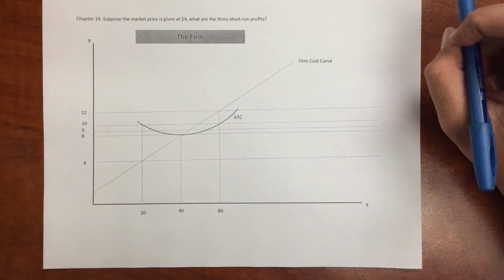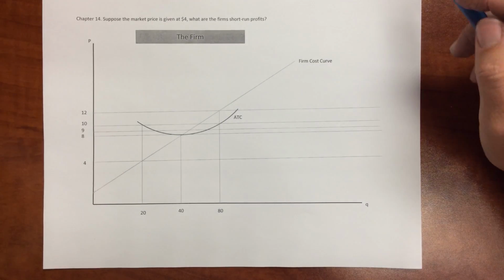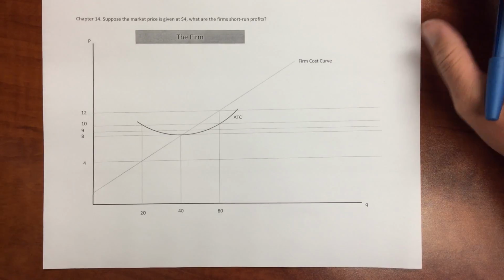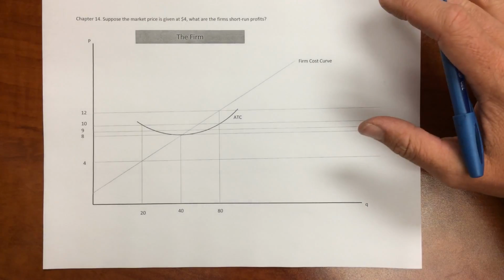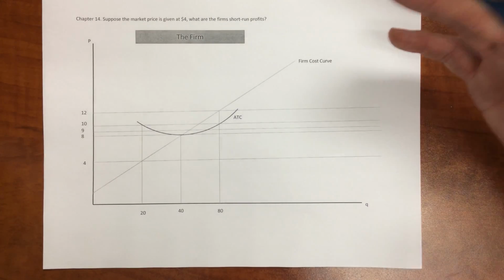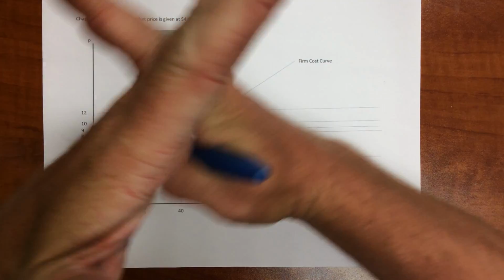Another example in chapter 14 where we're trying to identify the profits of an individual firm within a competitive market. So again, a reminder, the competitive market is the market that we talked about in chapter 4, where we do our supply and demand curve, our ninja arms. Let's see if we can do those right. There we go, ninja arms.